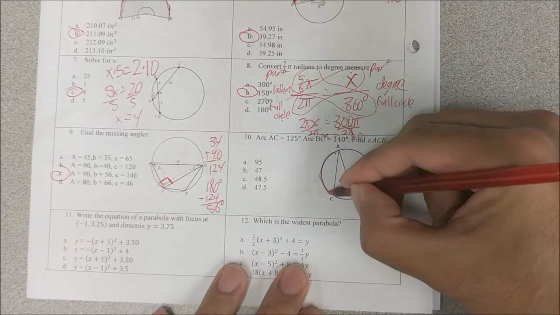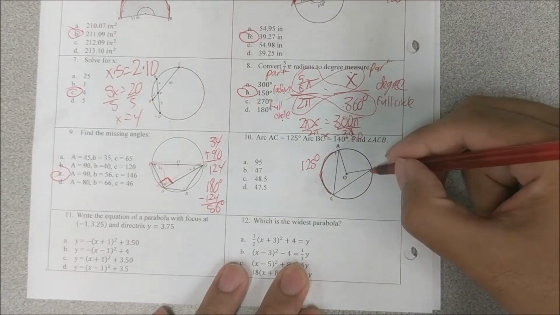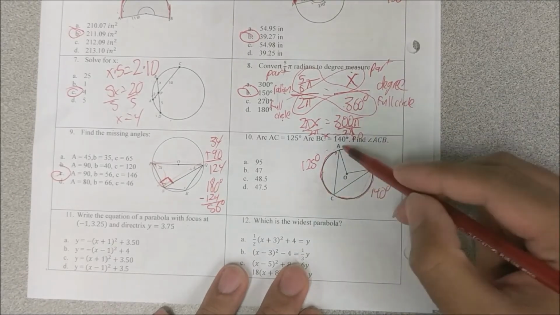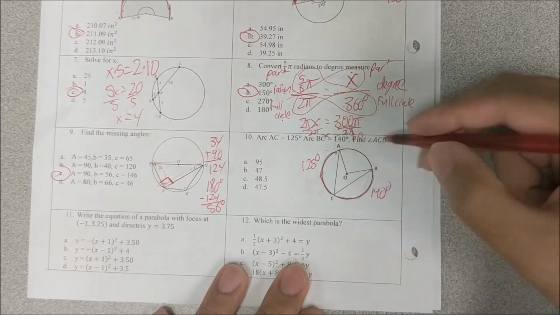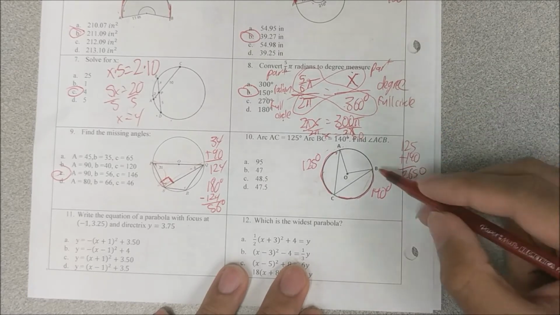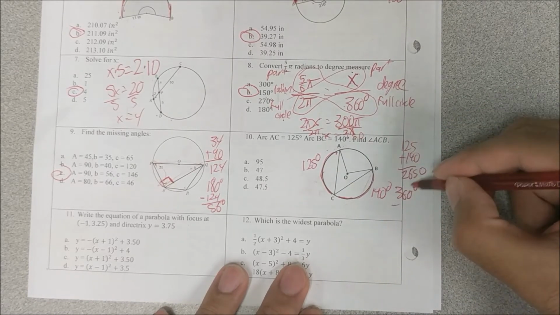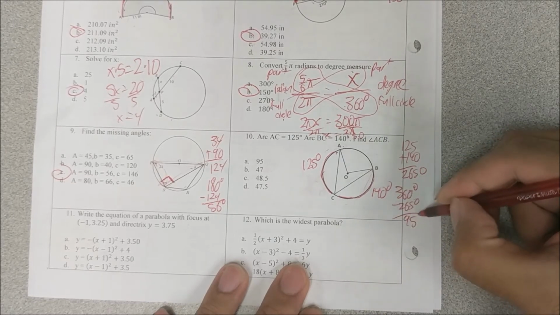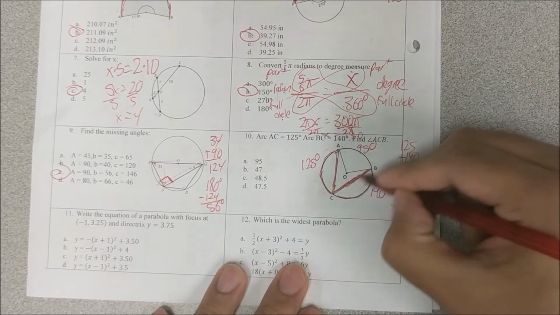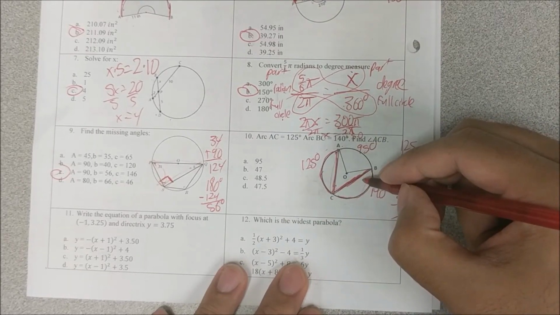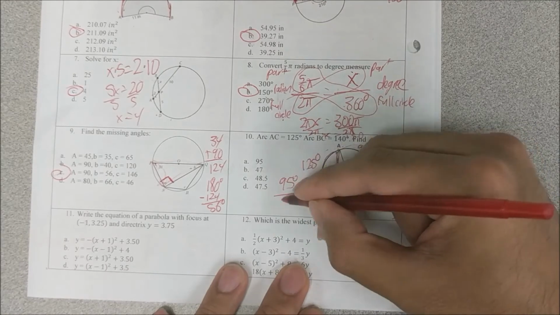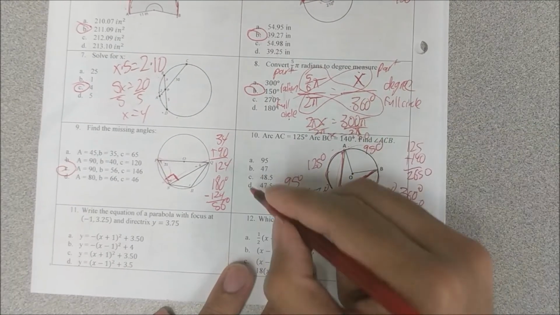Okay, arc AC is 125 degrees. Arc BC is 140 degrees. So putting these two arcs together, we know that the full circle has 360. So 125 plus 140, we've used up 265 degrees so far. So the total is 360. So subtracting, we get 95 degrees for this arc. And then C is the inscribed angle that cuts off the arc, so half of that is 47.5 degrees.